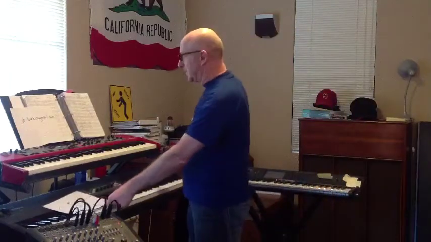So if I demo my patches on my synthesizer, again we're listening to a synth sound here. But if I change my patch on my synthesizer, I'm now going to a different sound source, and even though I can play the same tones, it's going to have a different color of sound.